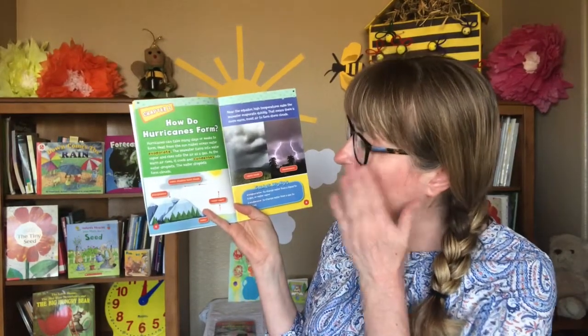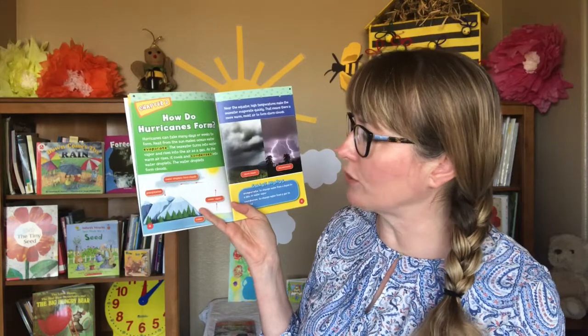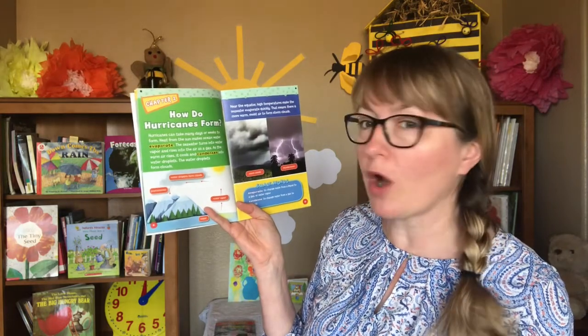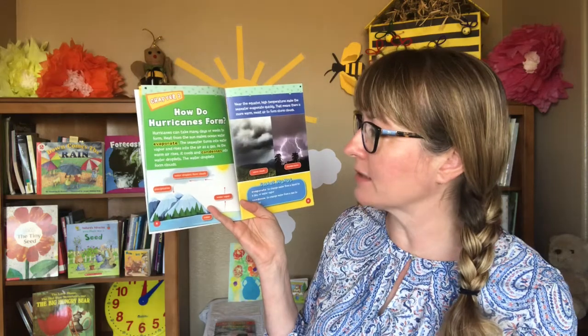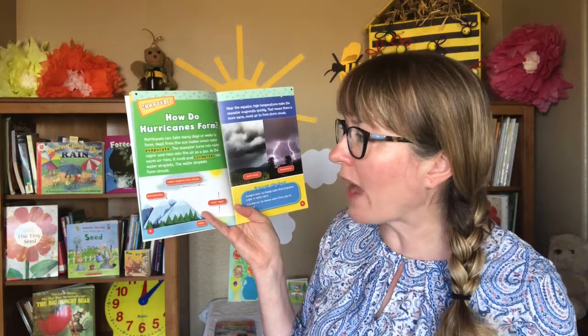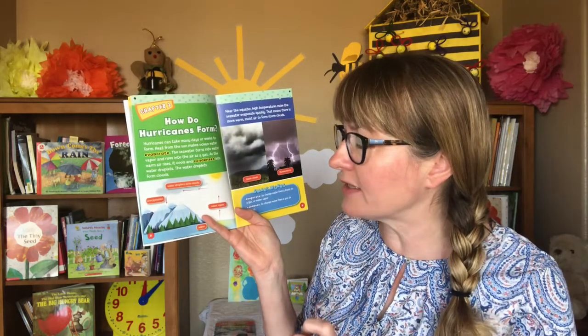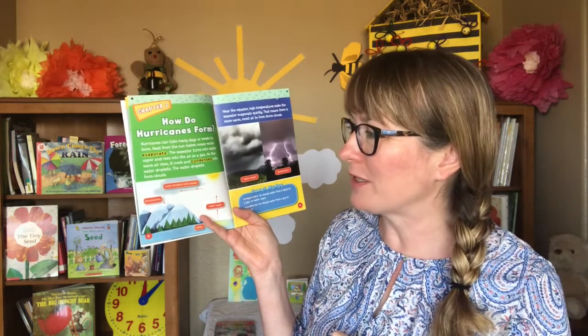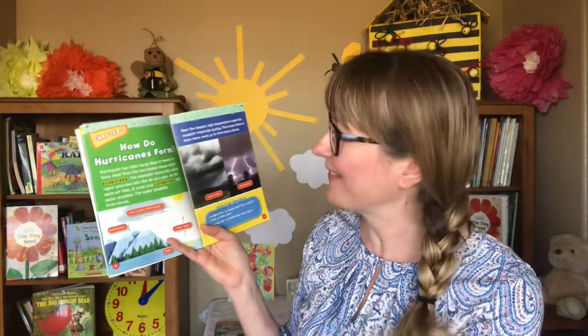How do hurricanes form? Hurricanes can take many days or weeks to form. Heat from the sun makes ocean water evaporate. The seawater turns into water vapor and rises into the air as a gas. As the warm air rises, it cools and condenses into water droplets. The water droplets form clouds, and you knew that already.